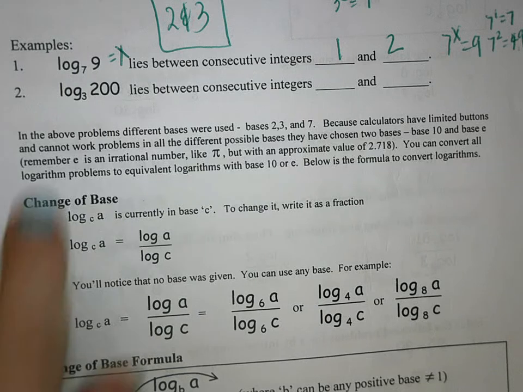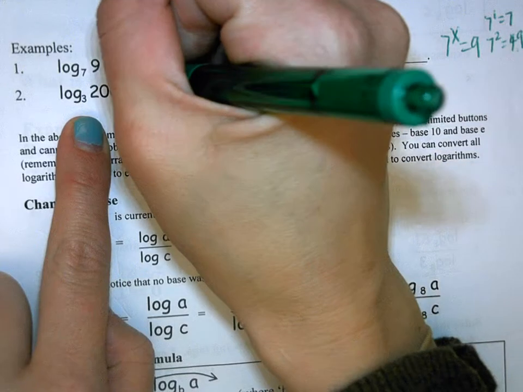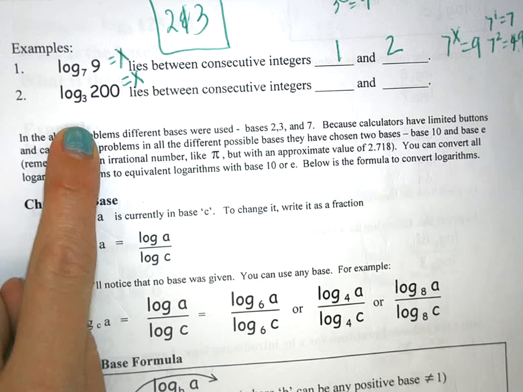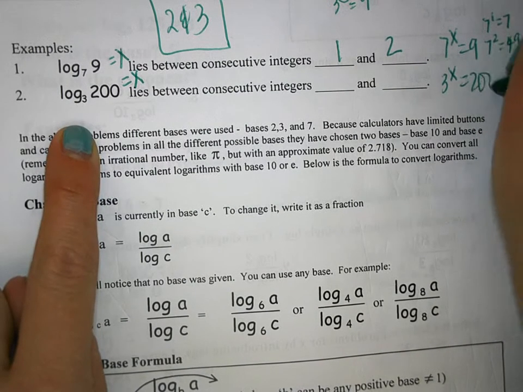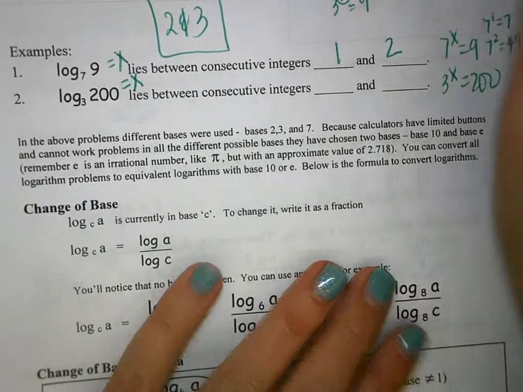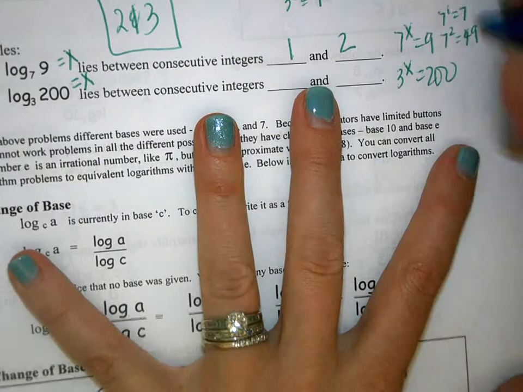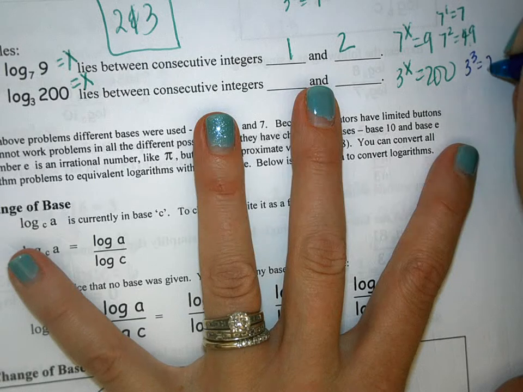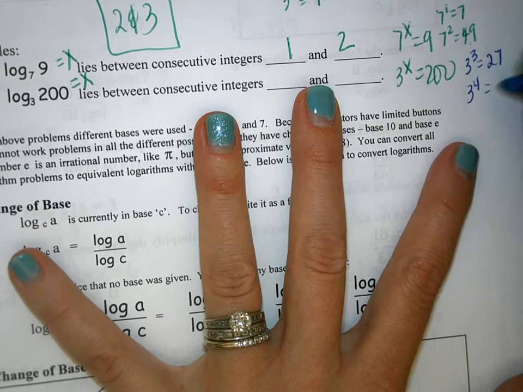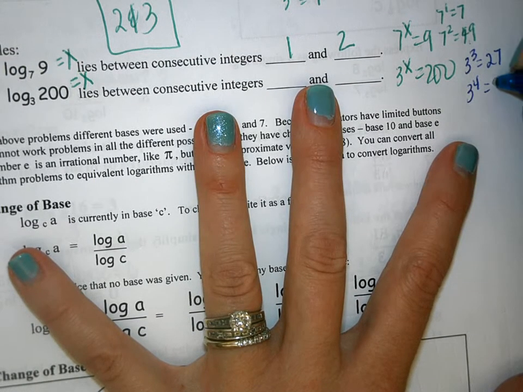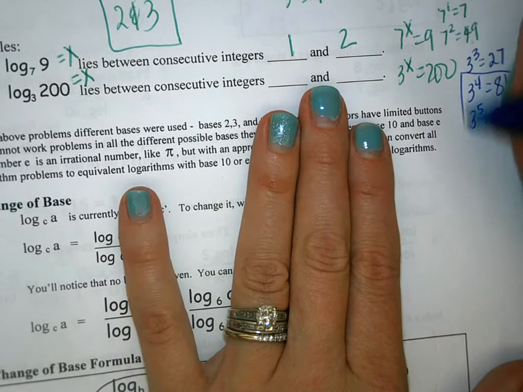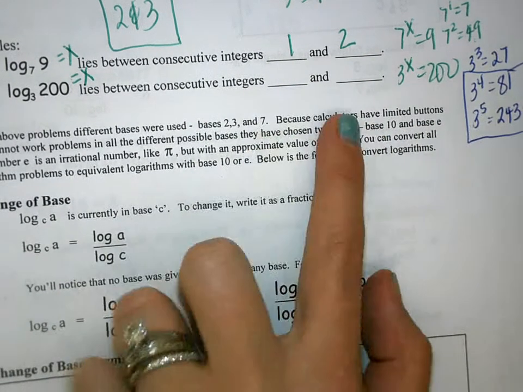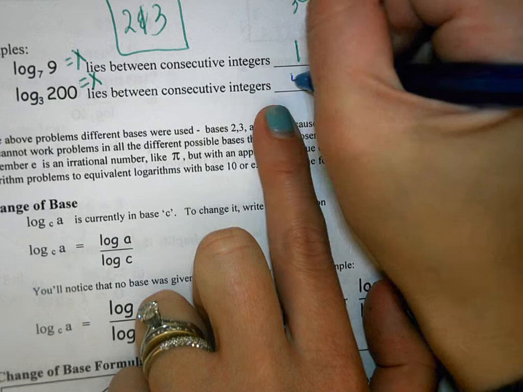Okay, so how do I change this to an exponential equation? What's my exponential equation? 3 to the x equals 200. Maybe start with 3 to the third, which we know is 27. 3 to the fourth is 81. 3 to the fifth is 243. So 200 is in between these two. So what integers are these between? 4 and 5.